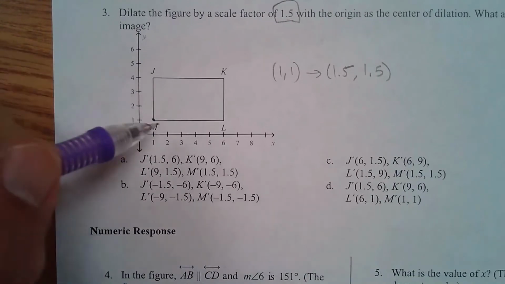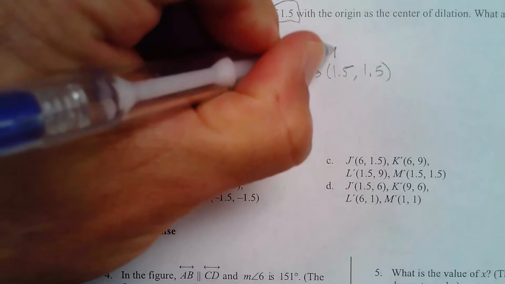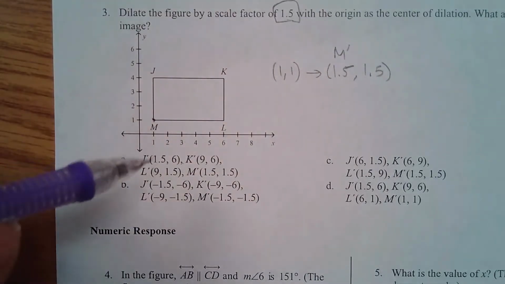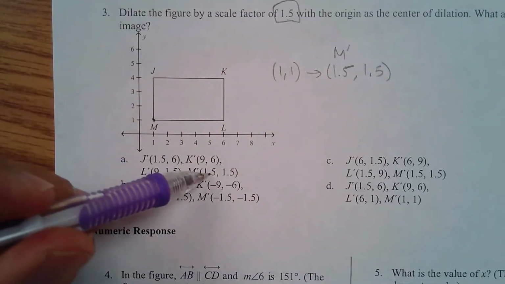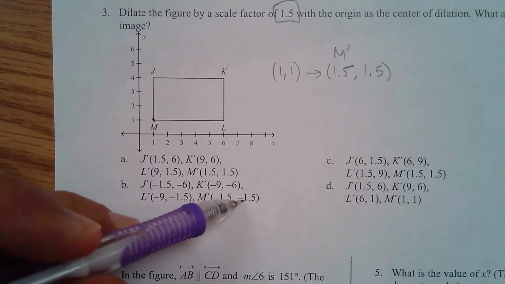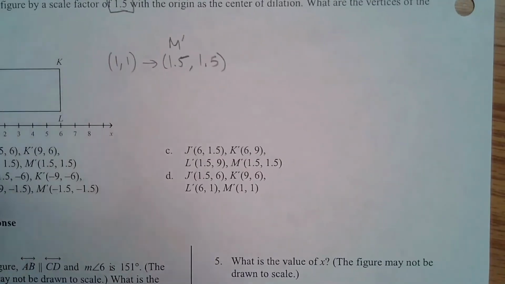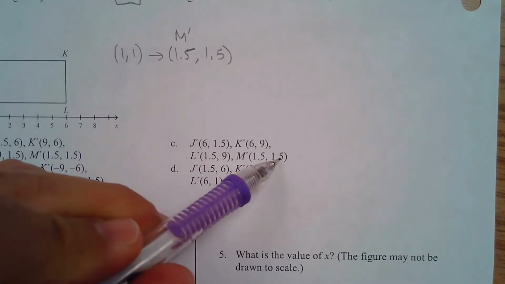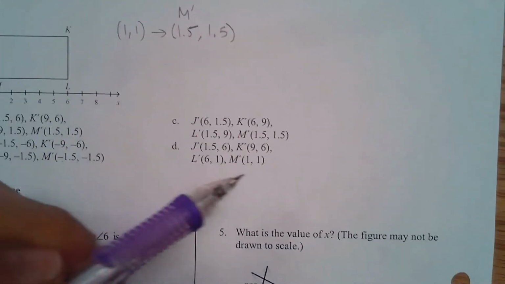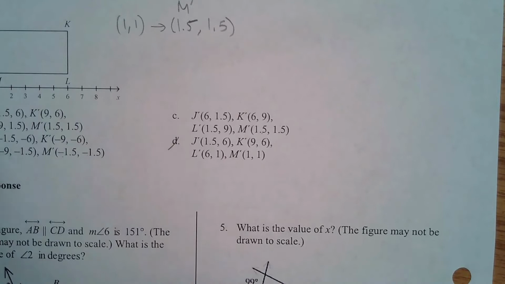for M. So M is that. So M prime would be this. And let's see, M prime 1.5, 1.5. Okay. Negative 1.5, negative 1.5. Well, that one's not it. C right here, 1.5, 1.5. Okay, could be that one. And D, 1 and 1. No. So it's either A or C.